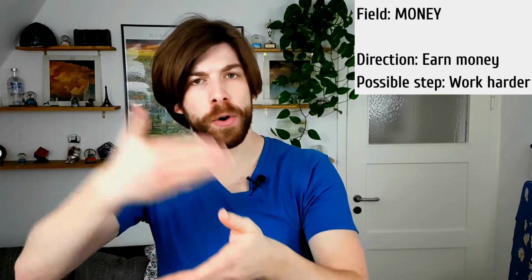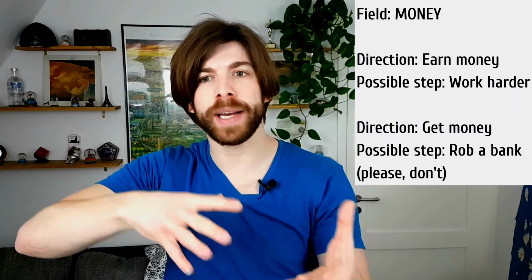Again, depending on the target, it may be different in which direction you want to move. For example, you have a field of money. And what is actually your direction? Do you want to earn more money? Do you want to get more money? Do you want to spend more money? What is the actual reasoning behind the target?